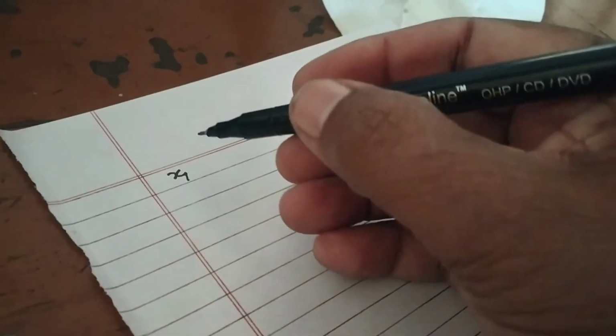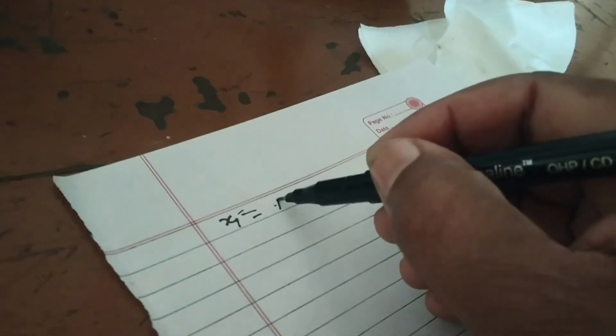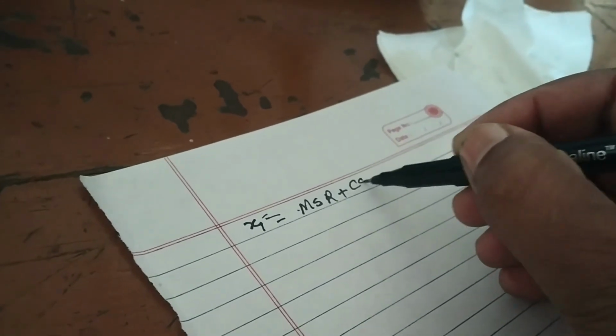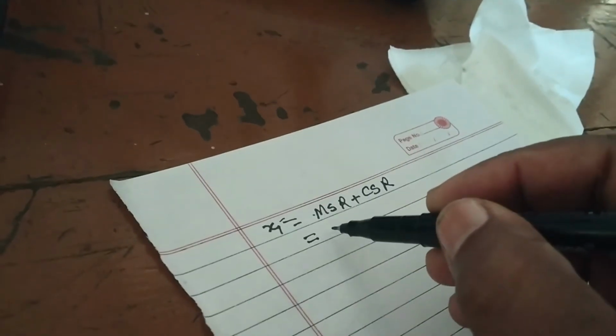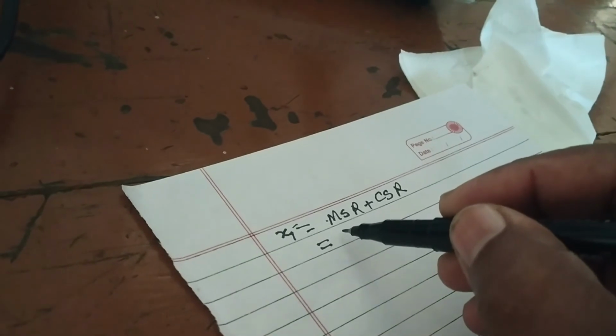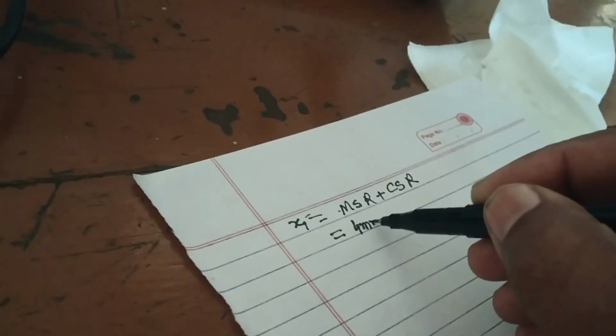So on the copy I will write X1 is equal to main scale reading plus circular scale reading. It will be the sum of both. Now the main scale reading was the maximum reading which was visible, that was 4 mm.